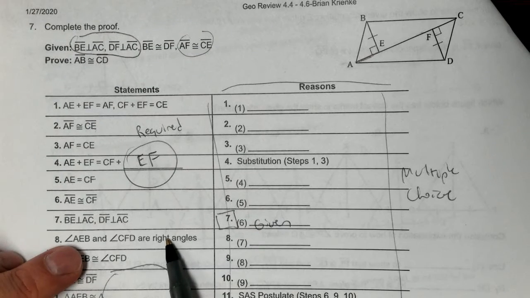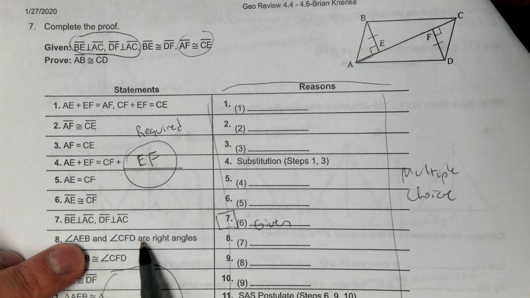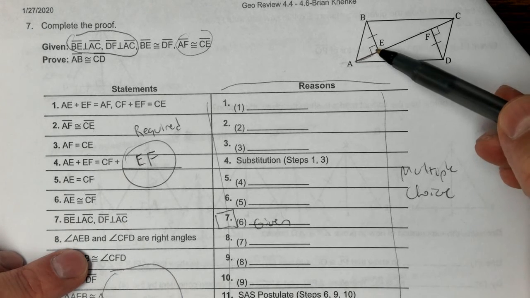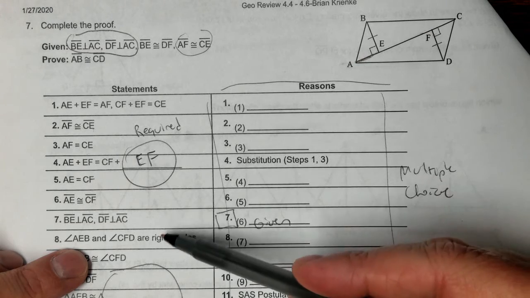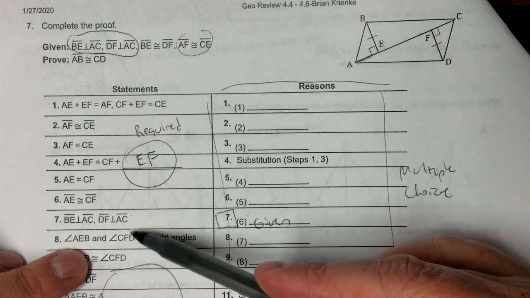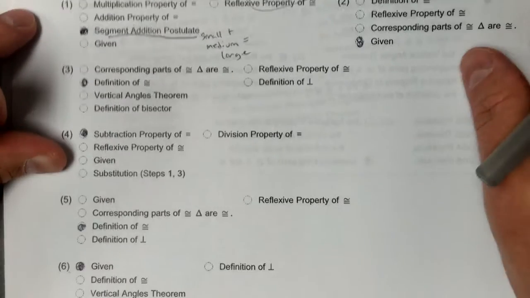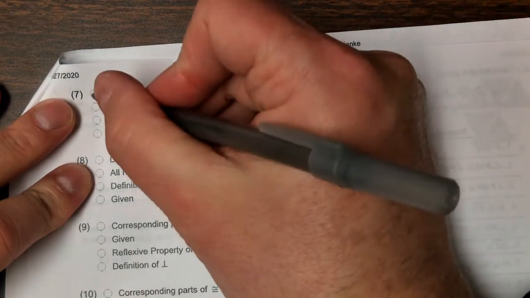And then this about right angles. Okay, well, if you know they're perpendicular, then they're going to be right angles. Let's look. BE perpendicular to AC, which is angle AEB. So these two have to relate to each other, and so it'll be definition of perpendicular. So it's not on this page, it's on the next, and it's the definition of perpendicular.